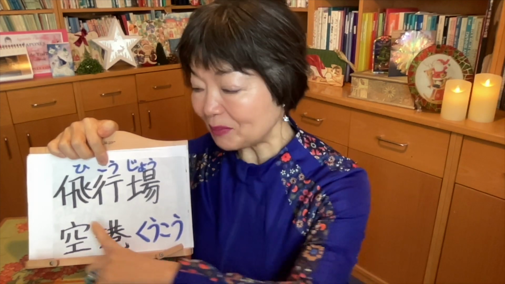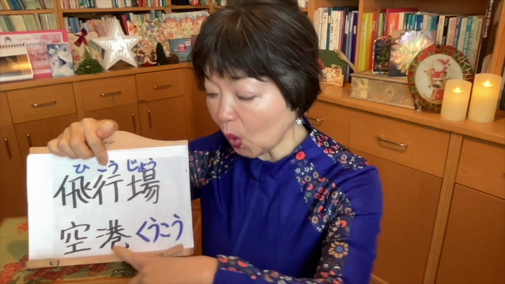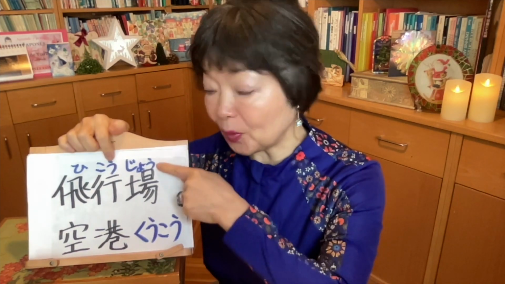Or 空港, this is airport. Because 空, this is the sky, the air. And 港, this is the port. So airport, 空港. But anyway, both 飛行場, 空港, airport.